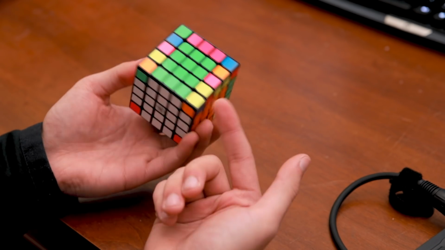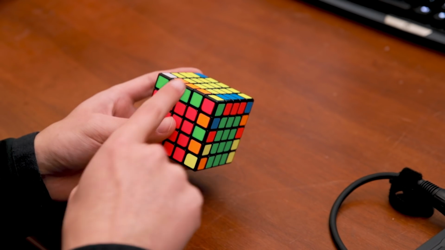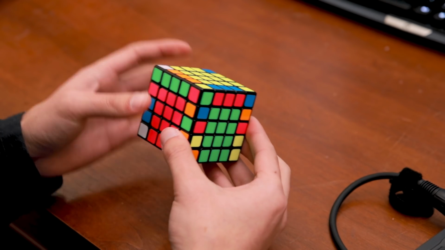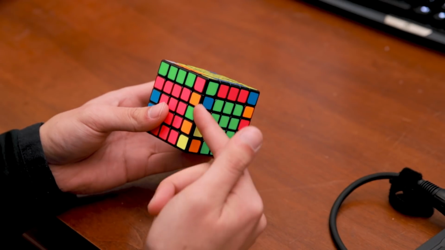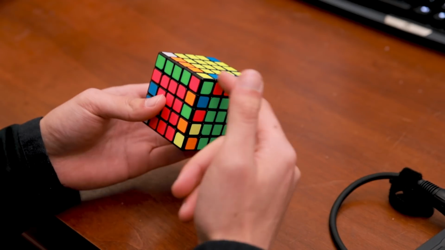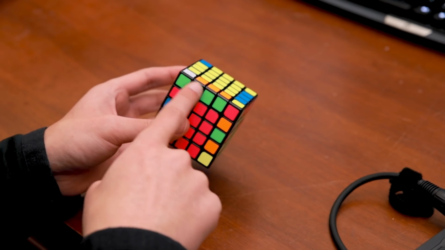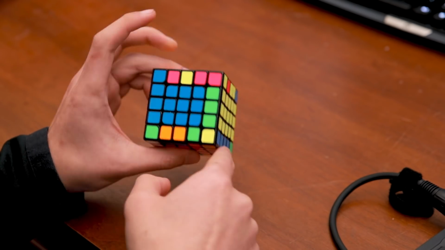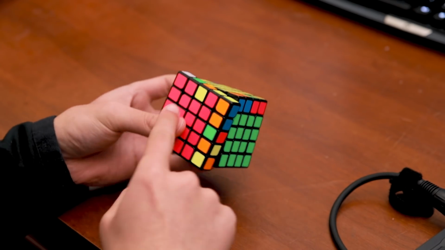So one of the rules is that while you're doing your first four edges, you need to solve at least two F2L pairs. You can see I have two right here, and then these ones are yellow pairs. But even better is if you can solve at least two F2L pairs and they are adjacent pairs instead of diagonal pairs. But in this case, these are diagonal pairs, so I'm going to show you how to deal with that. So I see this pair right here that I'm going to go ahead and solve first. And then I see this, and then this over here. So I'll go ahead and pair that up, and then just insert that.